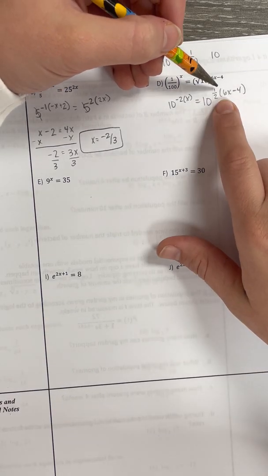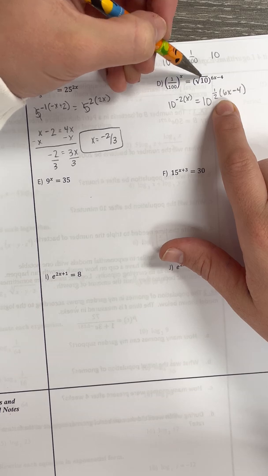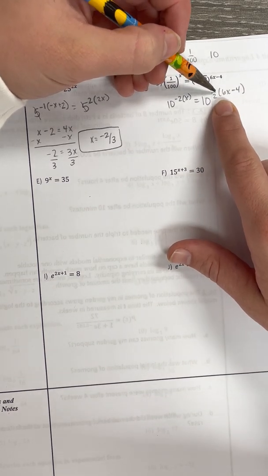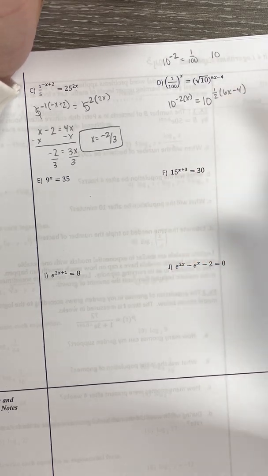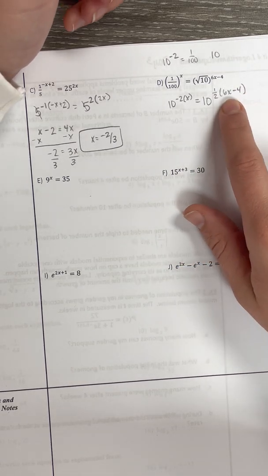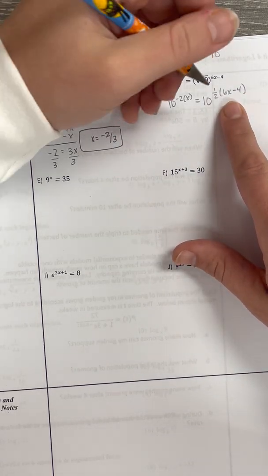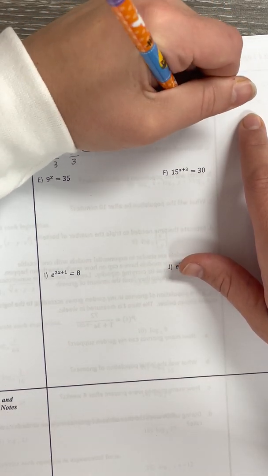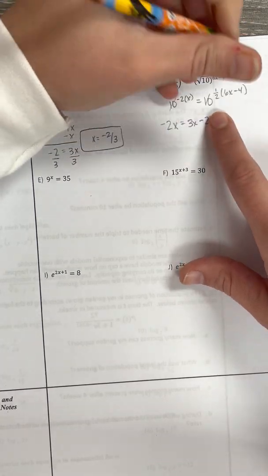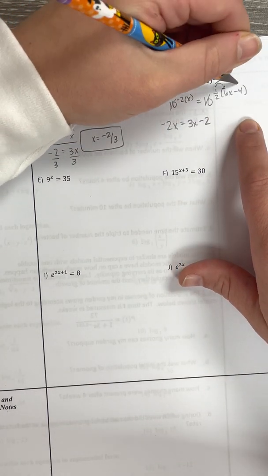So we're going to have to distribute that 1/2. And because the square root was in parentheses, that is why the 1/2 goes on the outside. We're going to have to factor it, and it's going to end up affecting the 6x minus 4. So now bases are the same. We have negative 2x is equal to 3x minus 2 because they were both multiplied by 1/2 here.